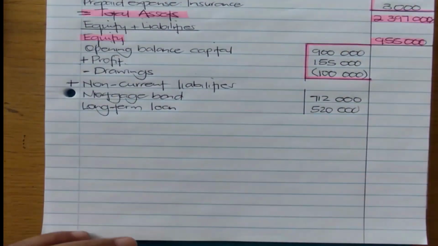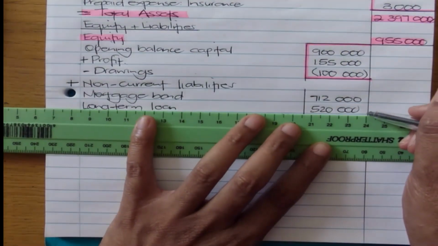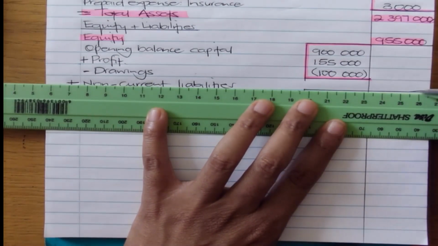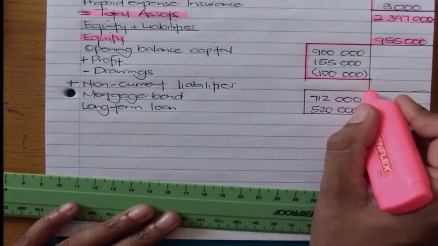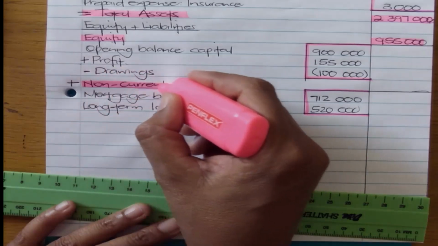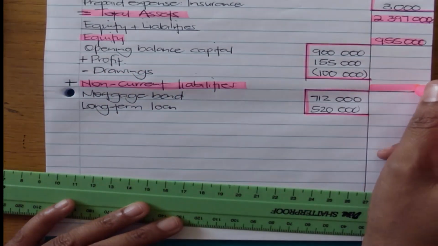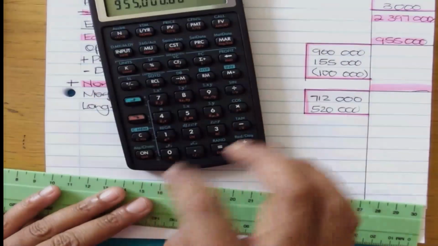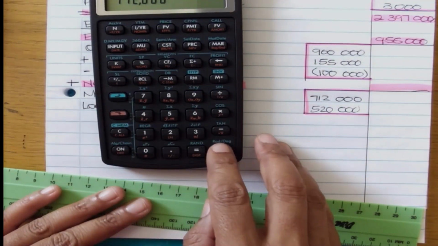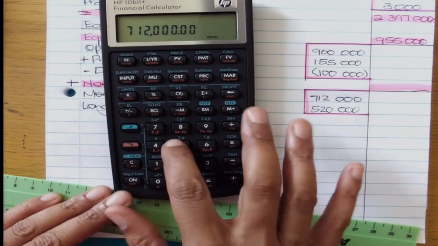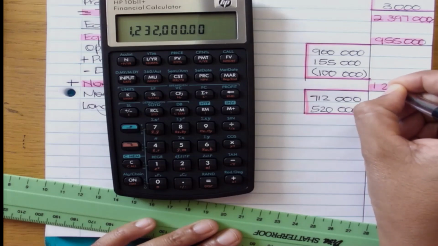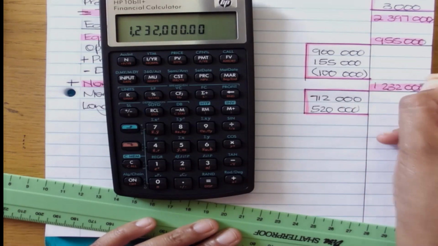Okay, so we're going to add up this block to get our non-current liability amount, which is 712,000 plus 520,000 equals 1,232,000.